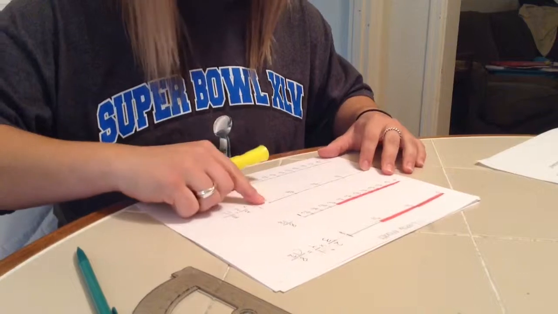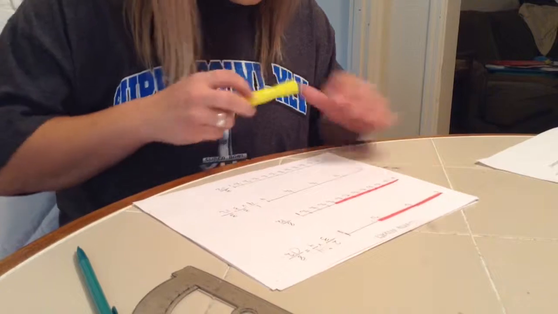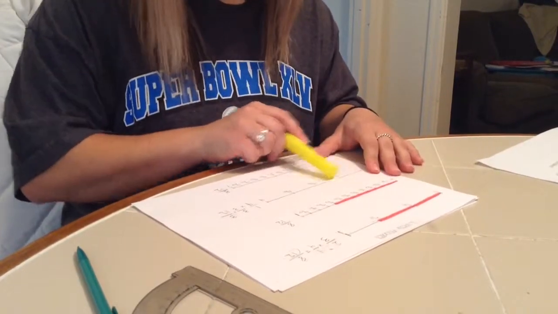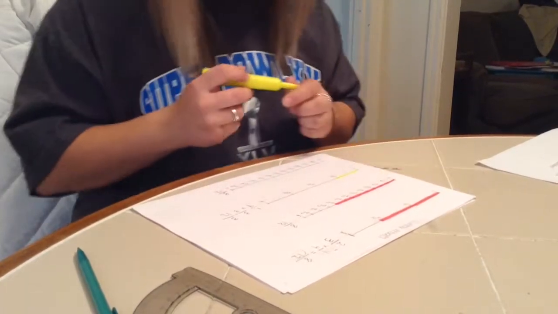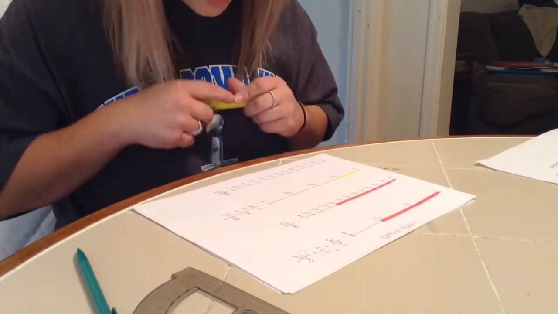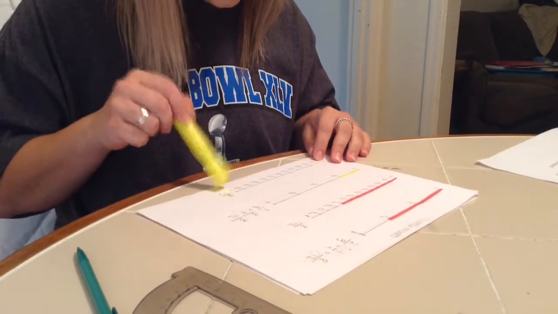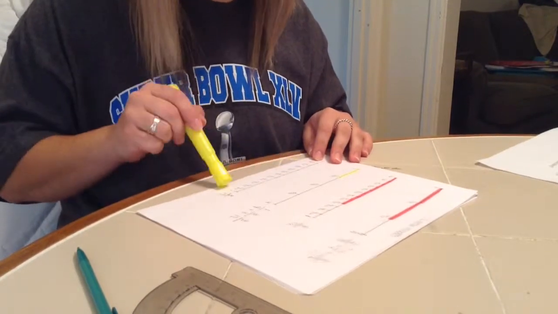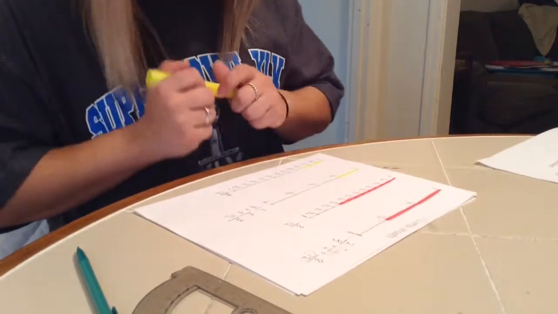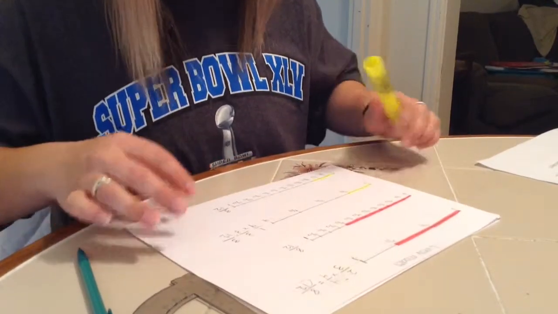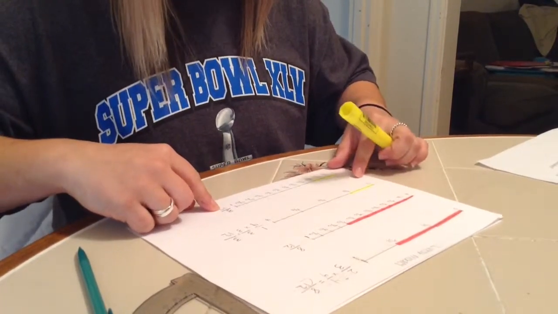This number line is broken into 4 equal parts. 1, 2, 3, and 4. We're going to shade in 1 part of the whole. This now represents 1/4. To check our work, we're going to do the same thing with this number line that is broken into 12 equal parts. We are going to shade in 3 parts of the whole. 1, 2, 3. We now see that if we were to put our number line for 1/4 on top of our number line for 3/12, they are in fact equal.